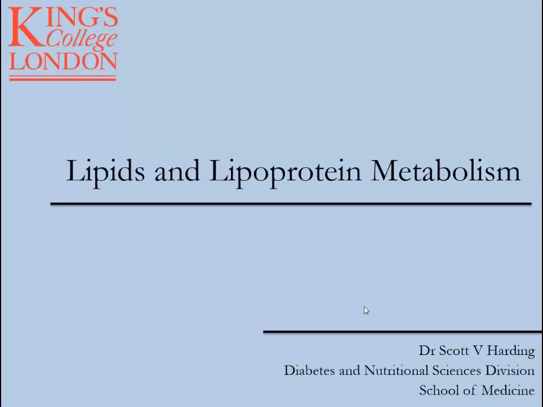These slides are going to cover lipids and lipoprotein metabolism. I've broken these sets of slides up into multiple parts as opposed to one continuous presentation to make it easier for you to skip between videos or to get to particular pieces of information that you're more interested in as opposed to having to scroll through the entire presentation.